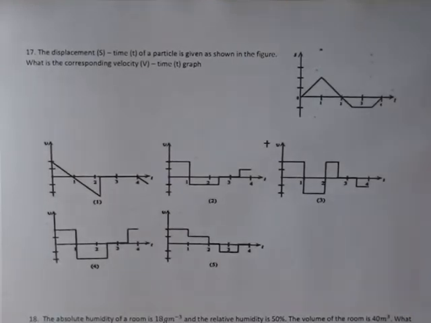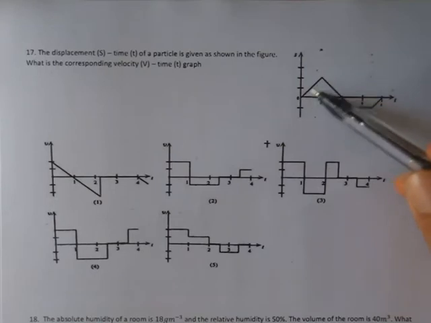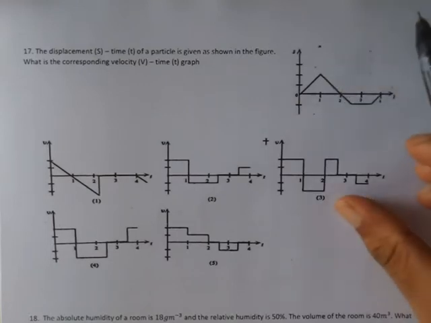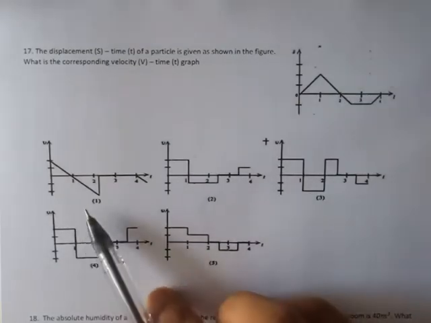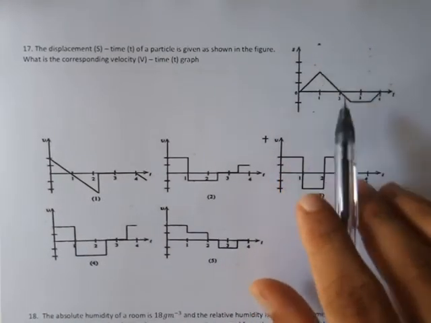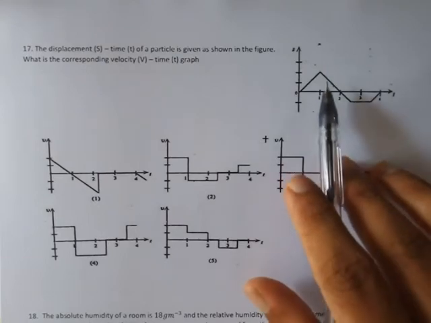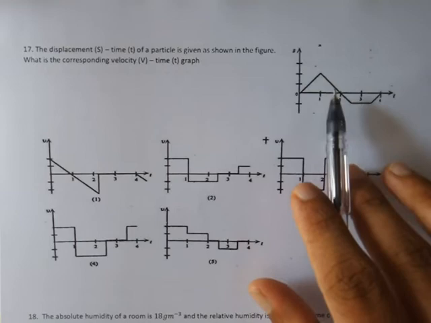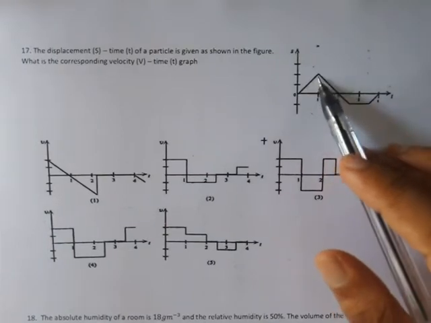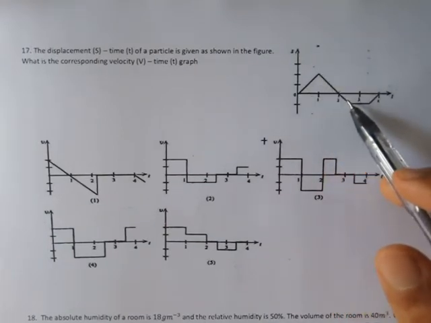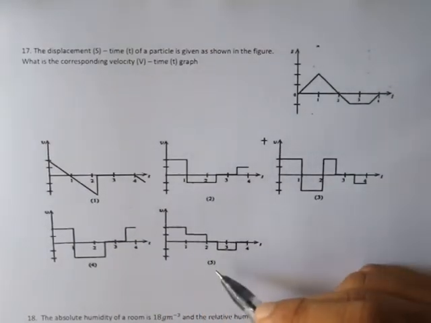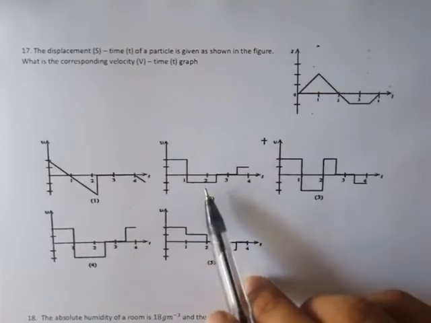So we can see here the displacement is increasing linearly. That means it has a constant speed. So from 0 to 1 second it has constant speed, so from that we can neglect the first option. And from 1 to 2.5 seconds we have a negative gradient, that means negative velocity. So in this part the velocity is in the other direction. If in the first part the velocity is in one direction, in this part it has to be negative. So from that we can neglect the fifth one as well, so it is either second, third, or fourth.